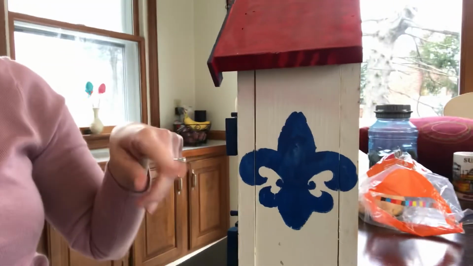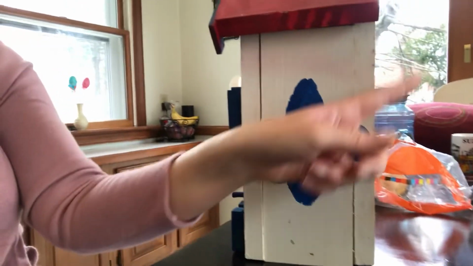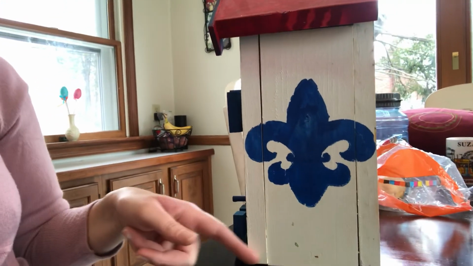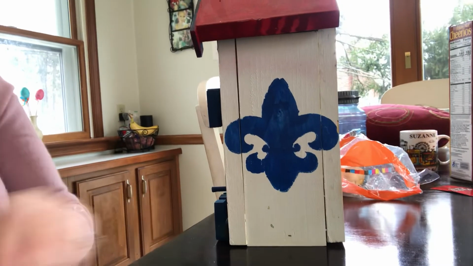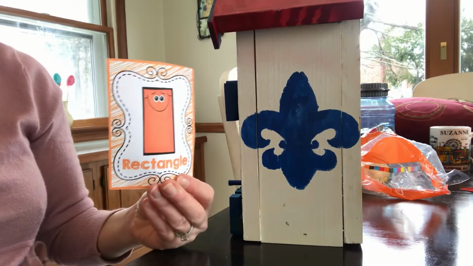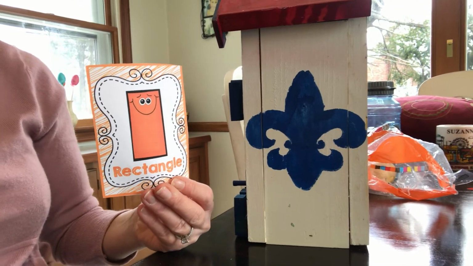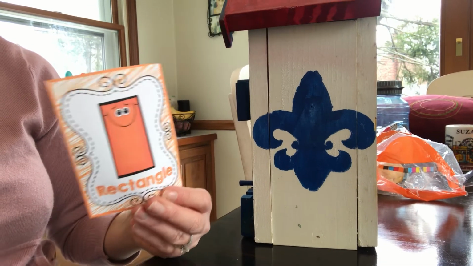Let's look at the side of this that he painted, the side of the birdhouse here. What shape is this, boys and girls? This is also Ricky the rectangle. It's got 4 sides, 2 are short and 2 are long.